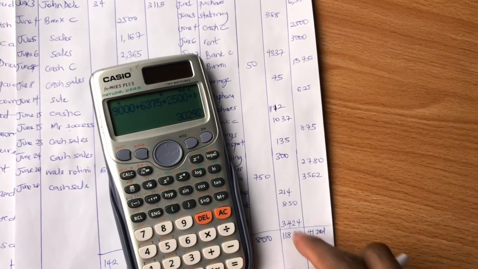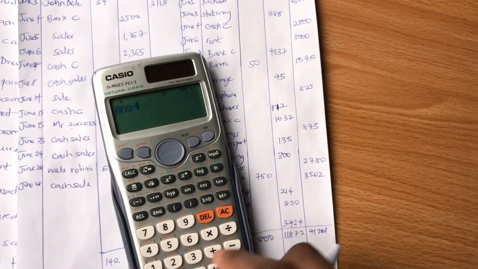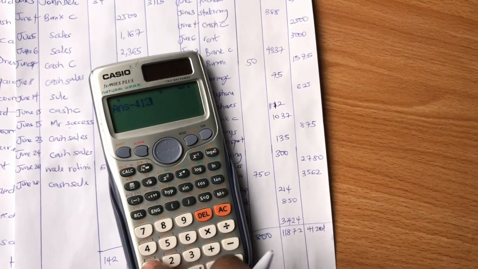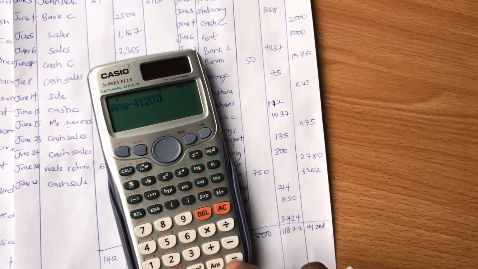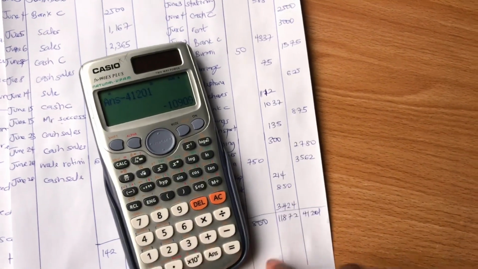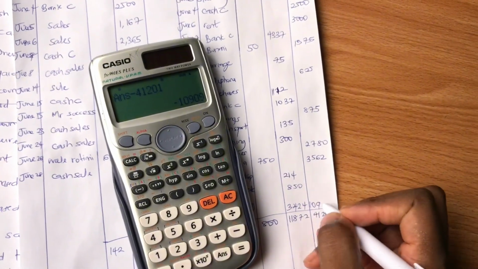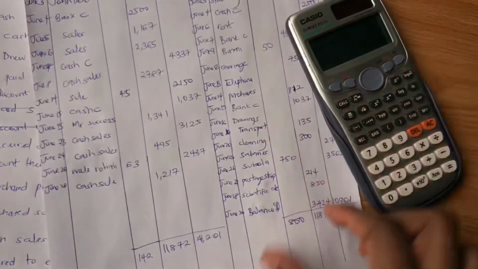Add it all up. You can see it's less than the debit side, so we subtract from the debit side, which is 41,201. So we're going to get 10,909. And carry it forward.